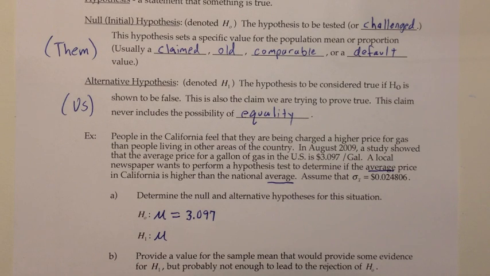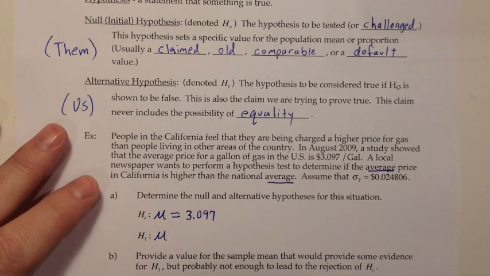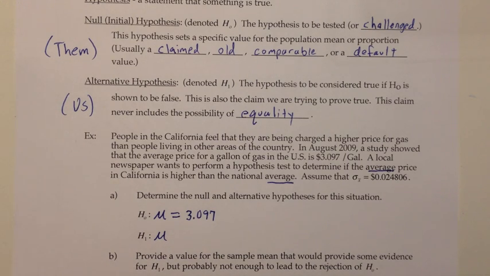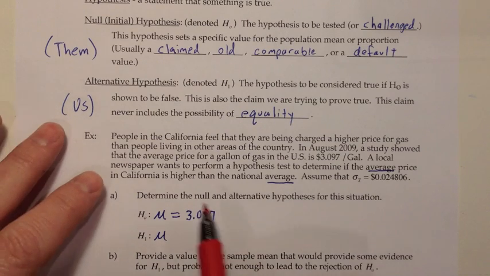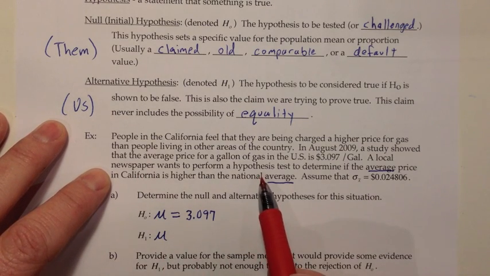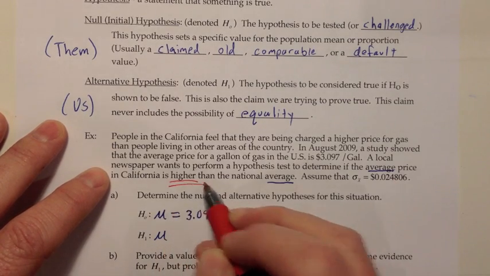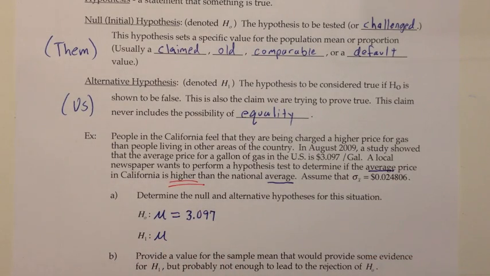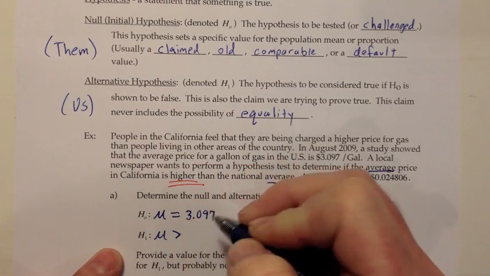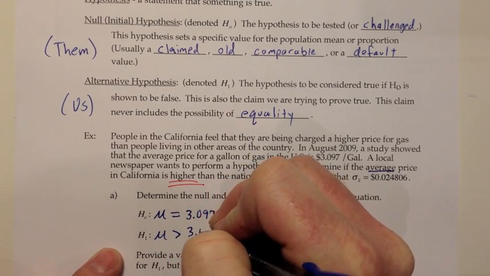Now for the alternative H sub 1, we try and look at what is it that we're trying to show, or even that somebody is trying to show, that doesn't include equality. And we go back and look at the words for that again. It says this newspaper wants to perform a hypothesis test to determine if the average price in California is higher than the national average. So that idea that it would be higher than the national average would be that the mean is actually greater than that 3.097.